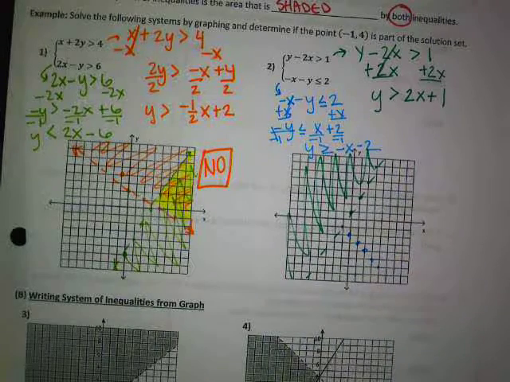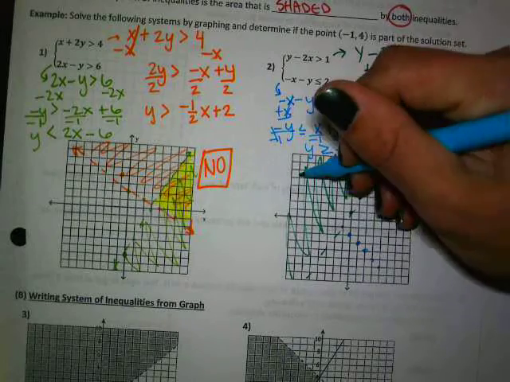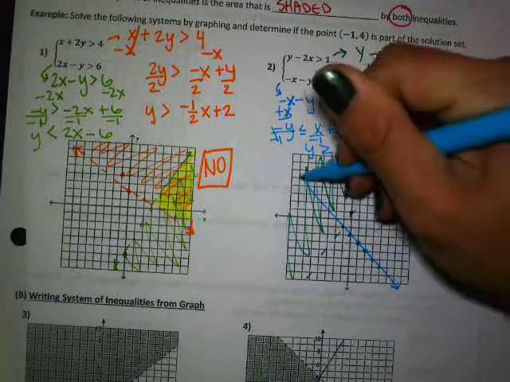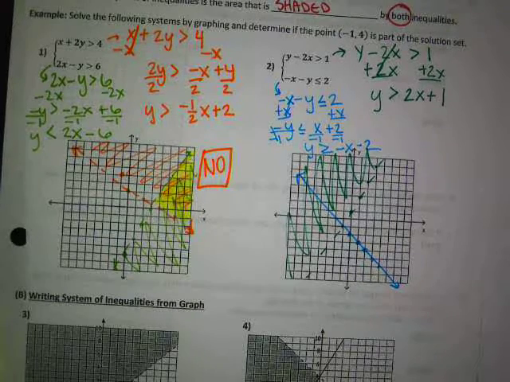Leslie, solid or dotted? Solid, very good. And Leslie, am I shading above or below? Above, very good, because it's greater than.